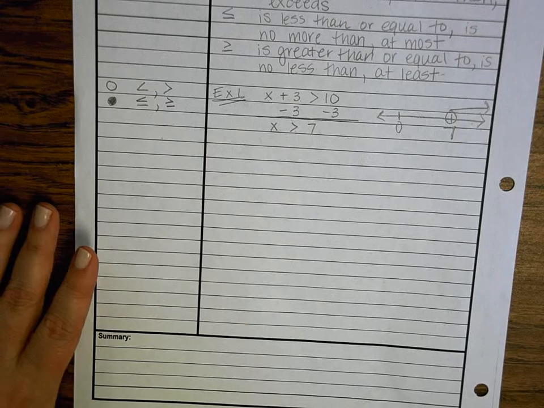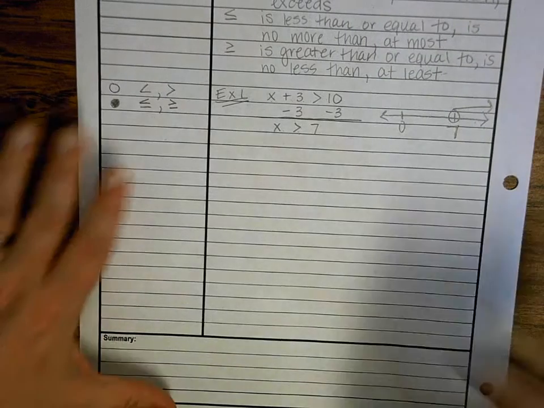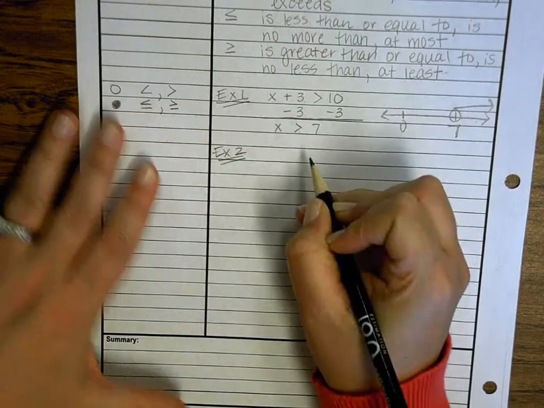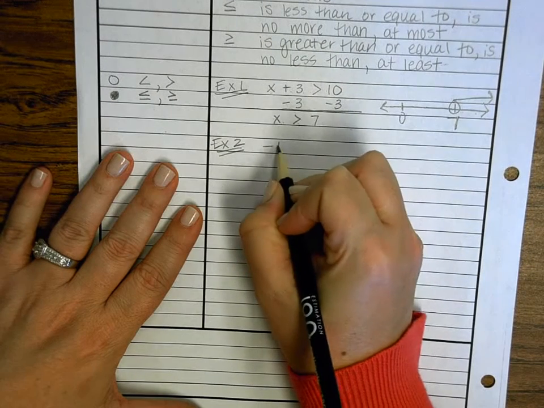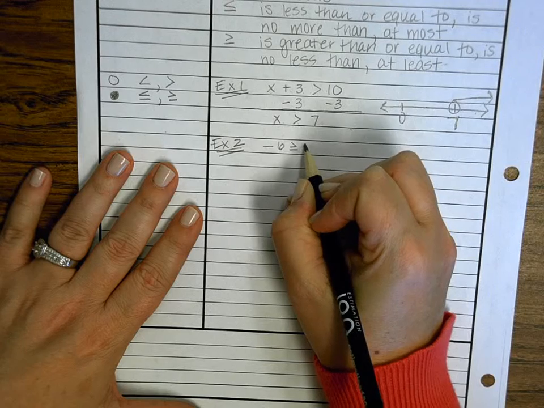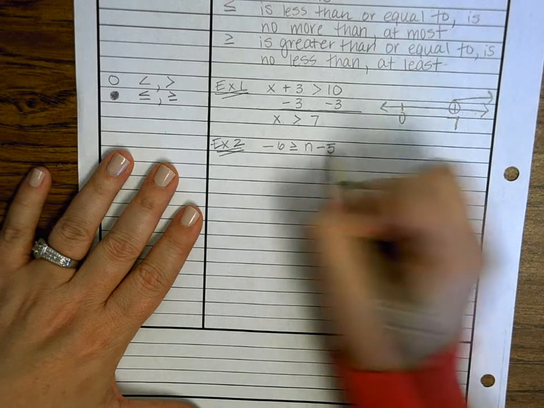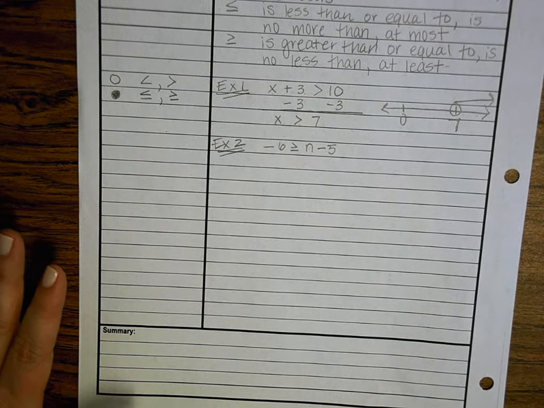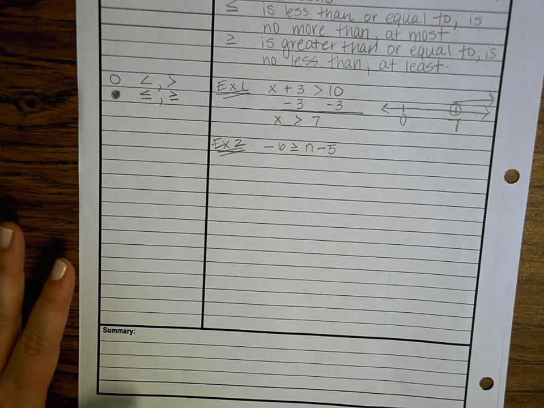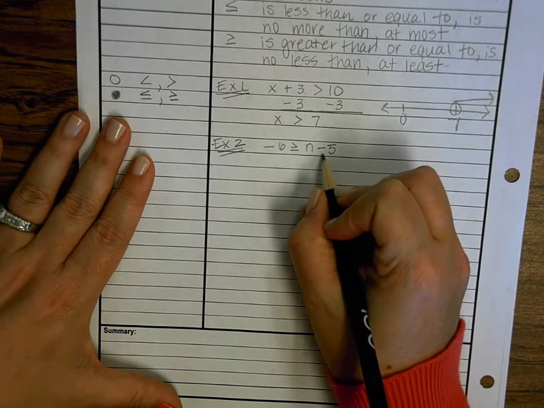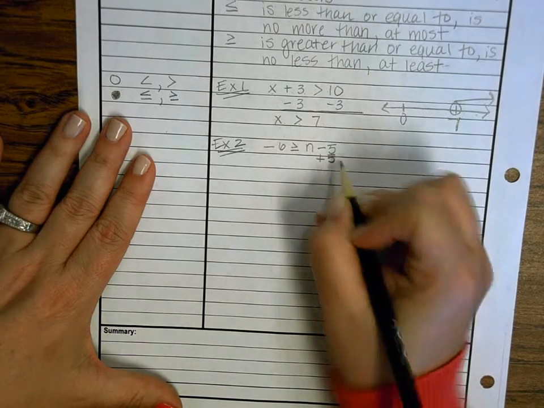Okay, so let's do one more. Example 2. Let's do -6 is greater than or equal to n minus 5. So what do I do to solve this one? You gotta subtract 5. Or add 5, right? 5 from each side. So add 5 to both sides.